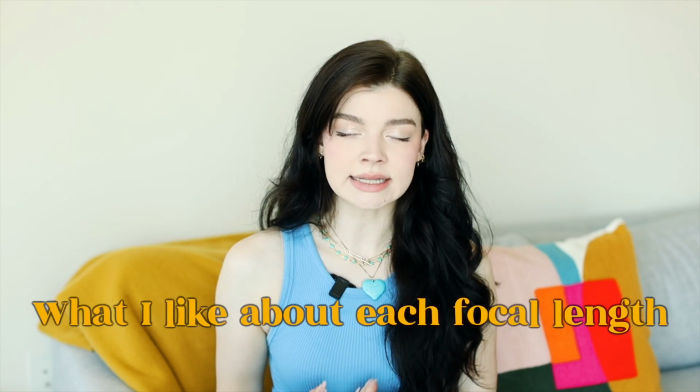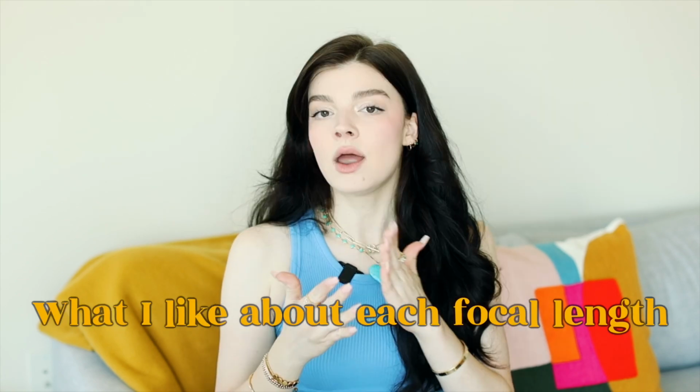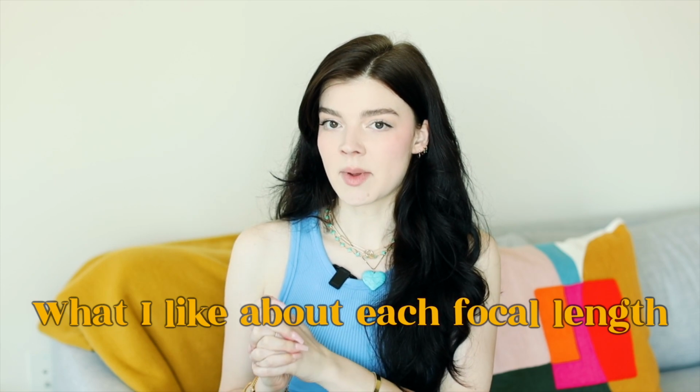It's going to come down to personal preference on what you think looks the best, but to me, I prefer a 135mm for full body portraits, but not for close-up. Now let's talk about why I personally like the 85mm and why I like the 135mm.